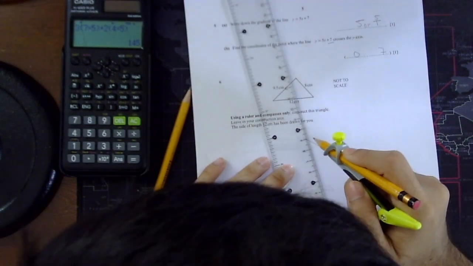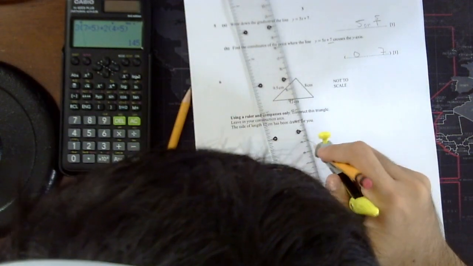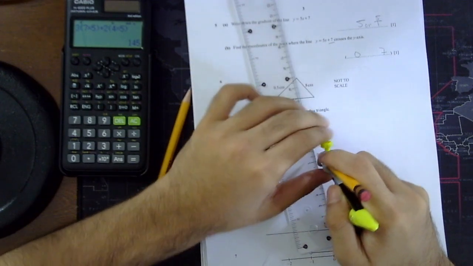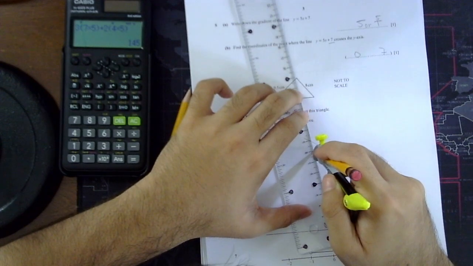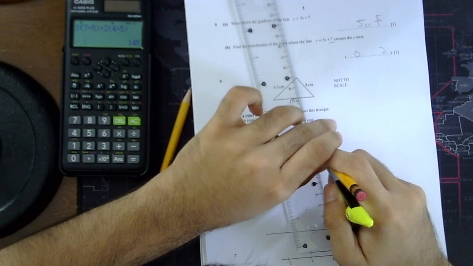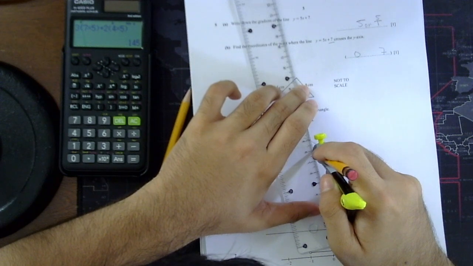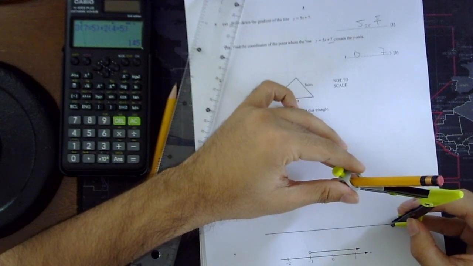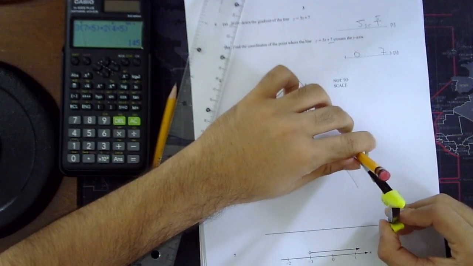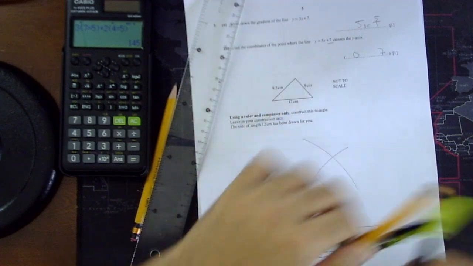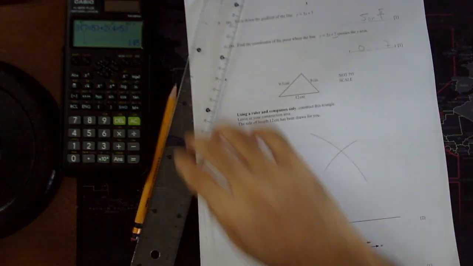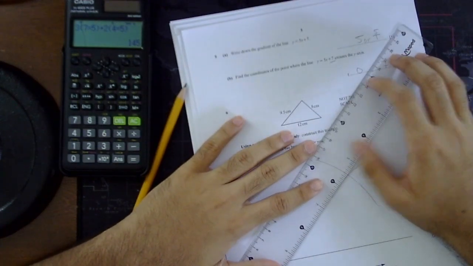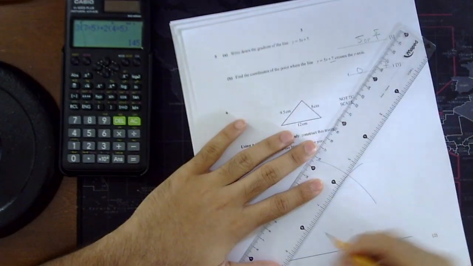Let's measure that once more. Oops, messed it up. No, that's a little short. That's perfect. Then I can place it on the end there, and then I can put the intersecting point. Alright, and then I have my triangle, I hope. I just have to draw it out.